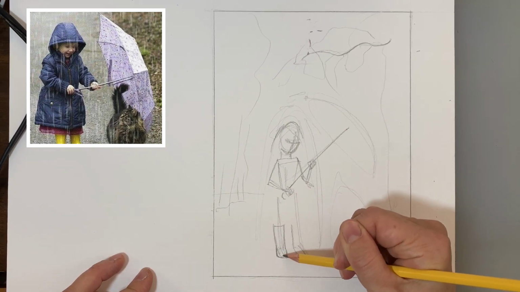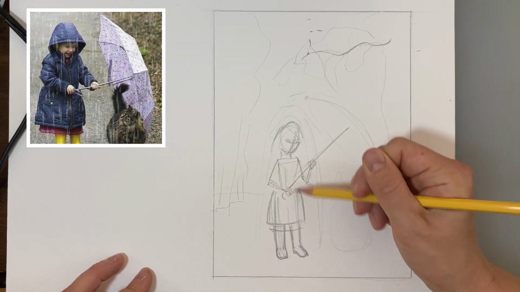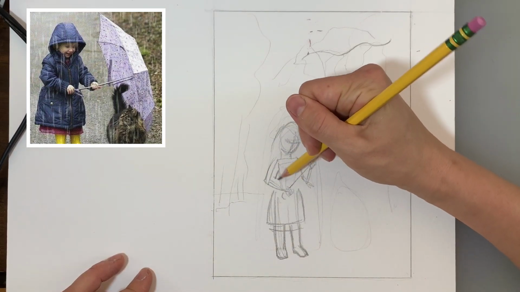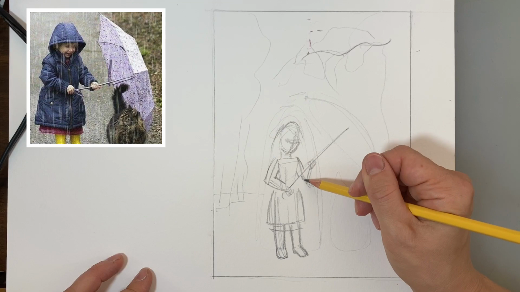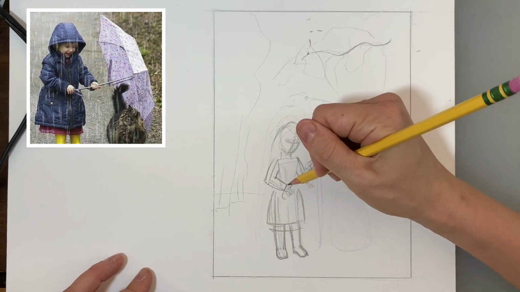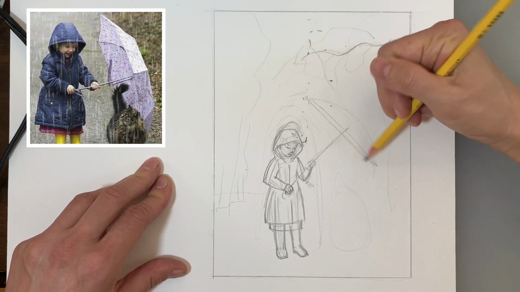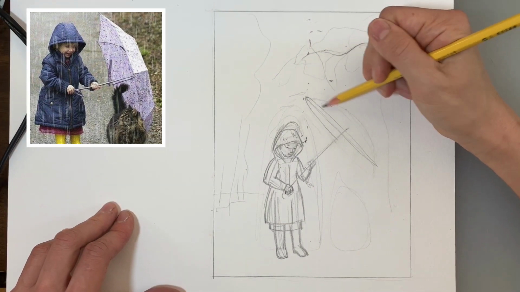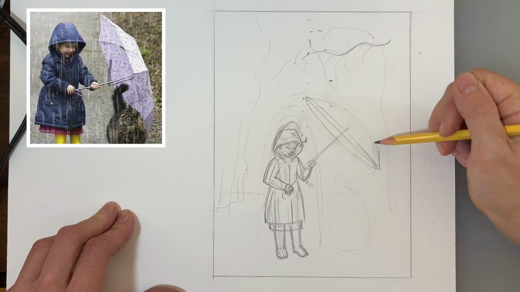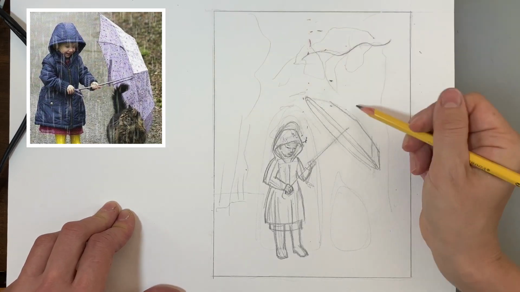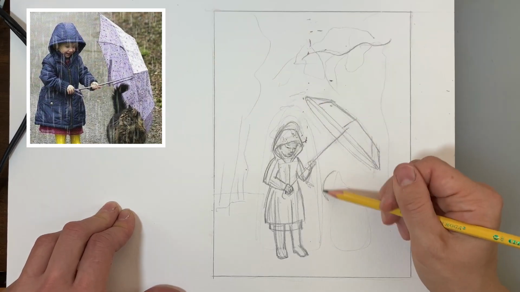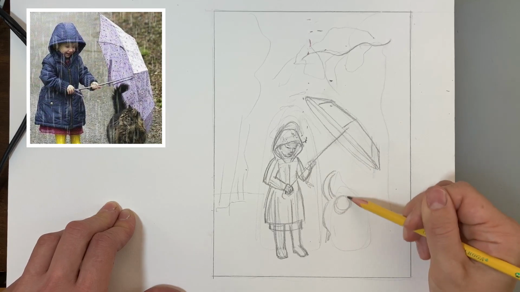defining her boots and her feet, defining her jacket, and adding some flesh around the bones on the arms and legs, drawing her hands, and drawing the umbrella. Remember that there is an oval that you need to draw really, really well. And of course, I'm drawing the cat.